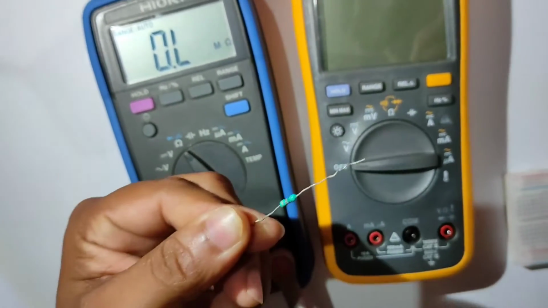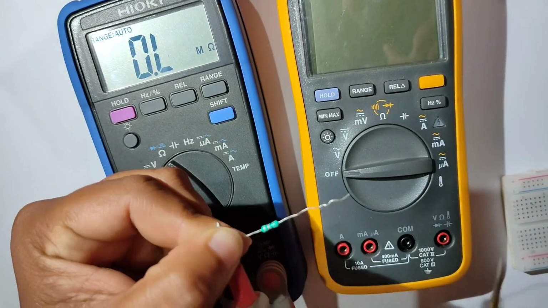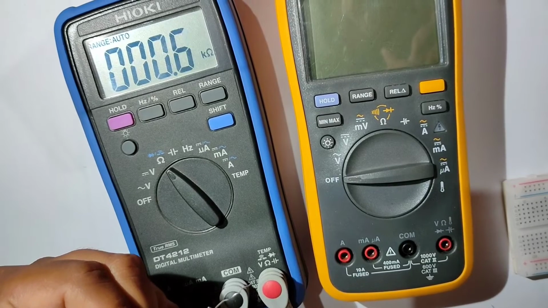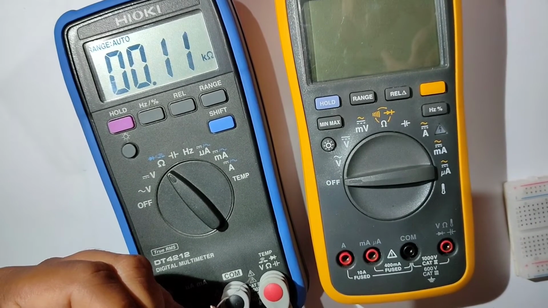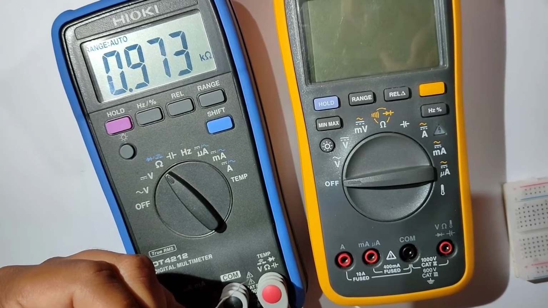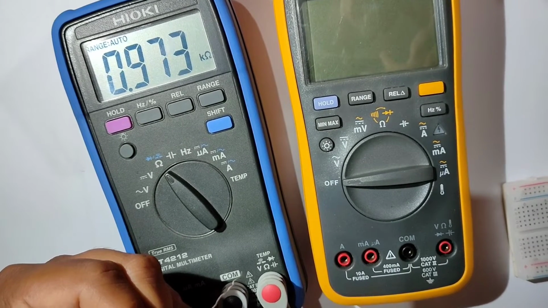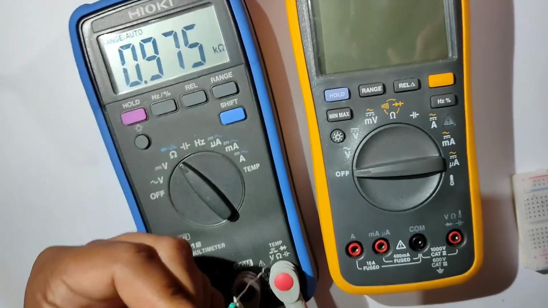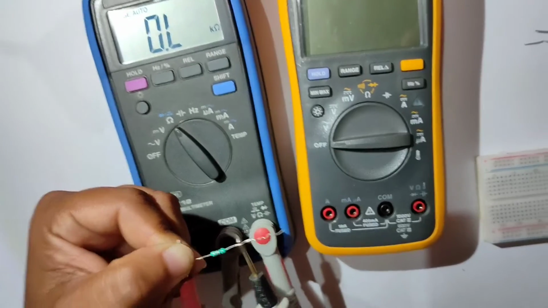You hold the resistor with one probe in one hand, and the other probe you connect here and fix it, and see the resistance showing in this multimeter. See it? It is showing 0.973 kilo ohm. 0.973 kilo ohm means 1 kilo ohm. This is actually your 1 kilo ohm resistor. This is the proper way to measure the resistance.